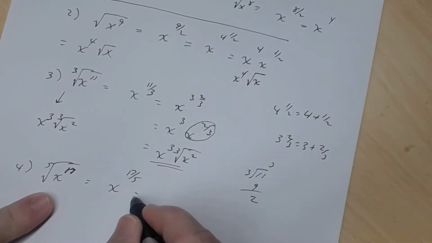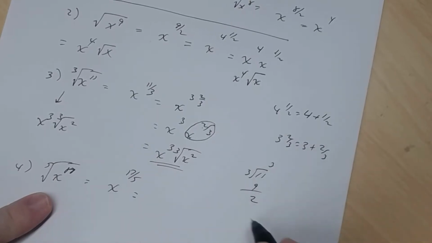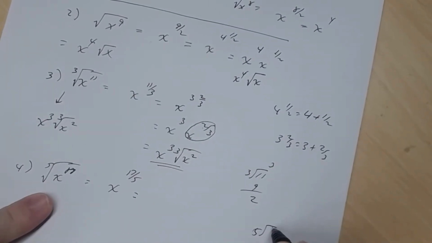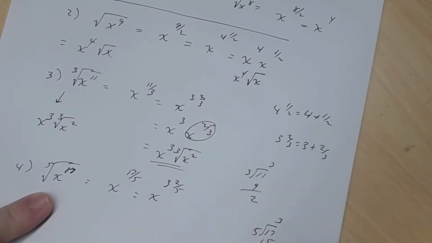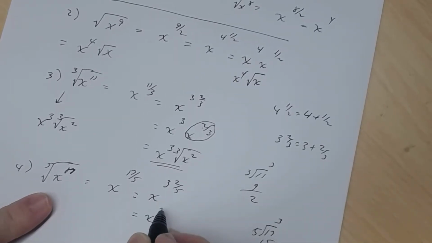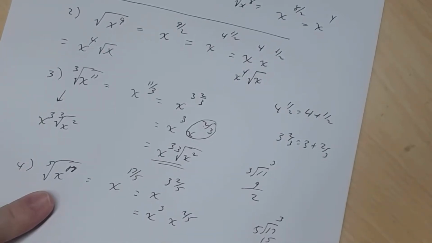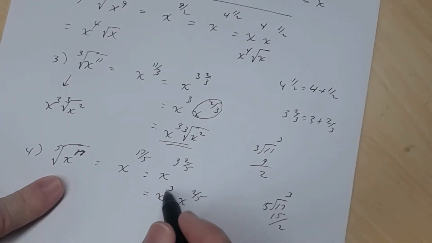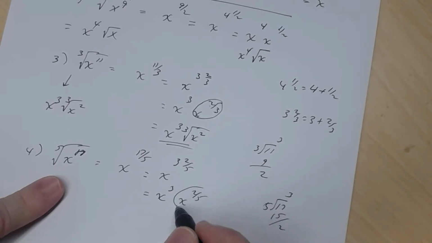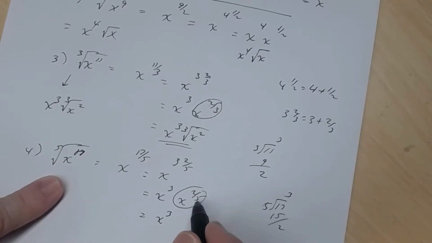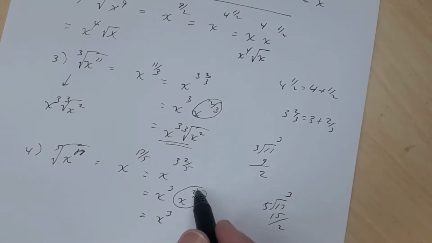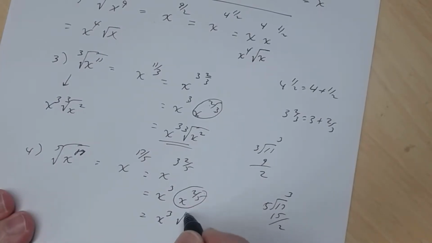And so 17 divided by 5 is the mixed number 3 2/5. So that becomes x raised to the 3 2/5. And so now this becomes x to the third power times x to the 2/5 power. And so this is our whole number exponent. So we've got to rewrite this rational exponent back as a radical. So this becomes x to the third power. And remember, the denominator is your index and your numerator is your exponent. So this becomes the 5th root of x squared.